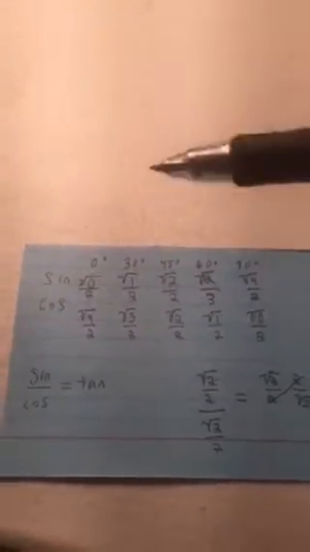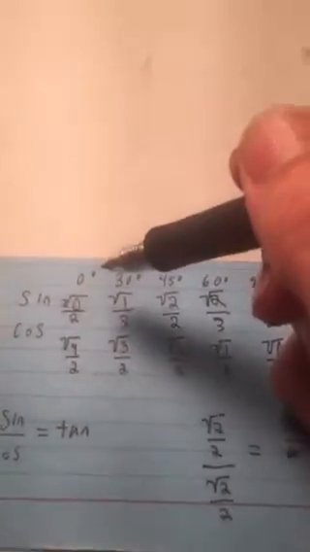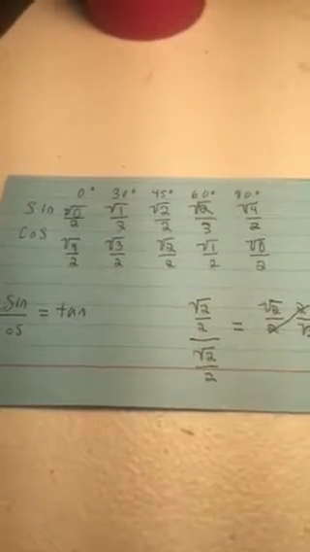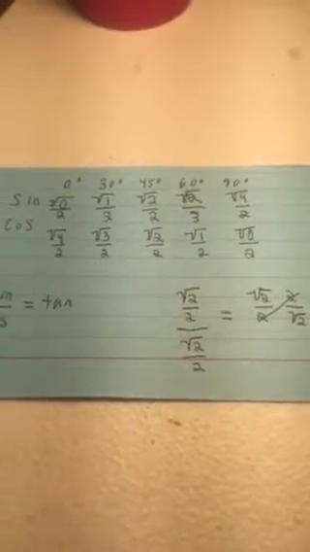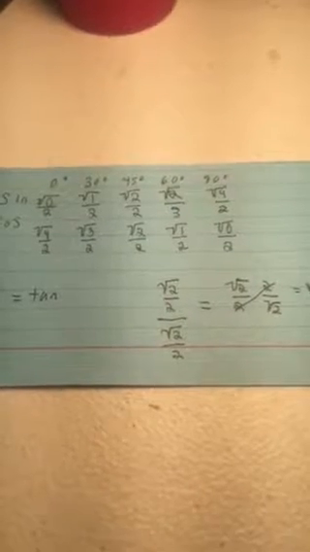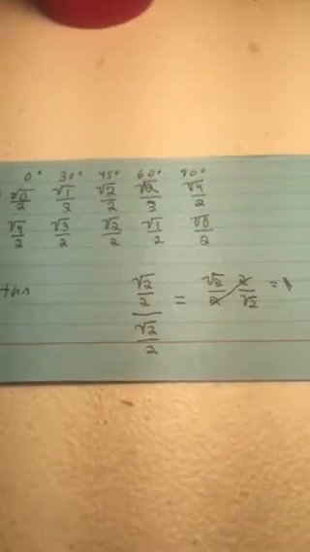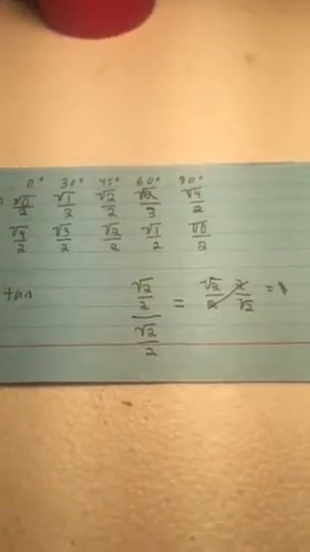if you'll notice the sine of 0 over 2, that's for 0 degrees. The sine of 0 degrees is 0. The sine of 30 degrees is the square root of 1 over 2. That works out to 1 over 2. The sine of 45 degrees is the square root of 2 over 2. The sine of 60 degrees is the square root of 3 over 2.